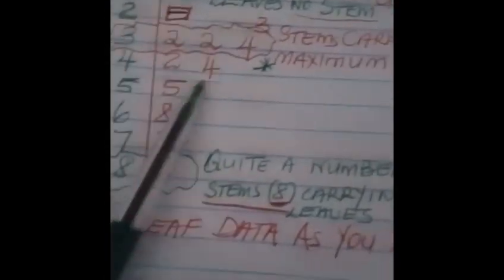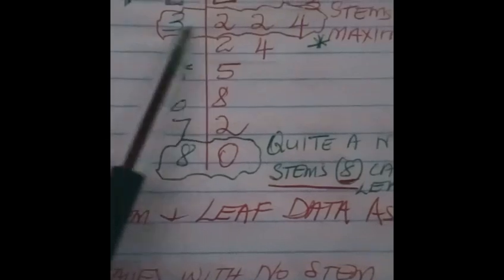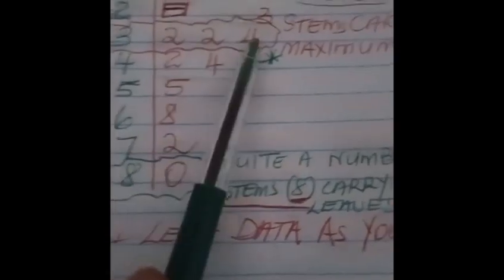And this is the least number of leaves. All right, we proceed. Then we said the maximum stem and leaf is 32, 32, 34.